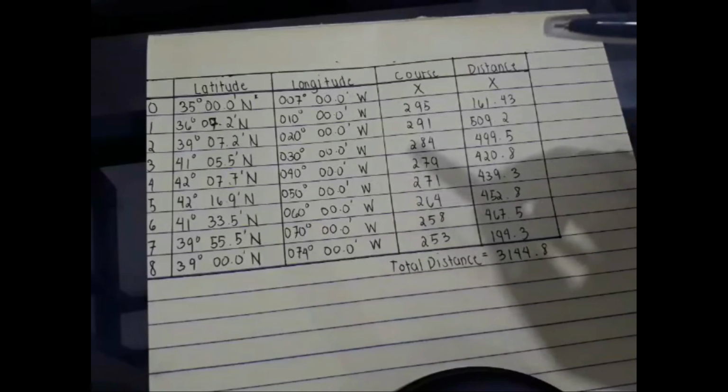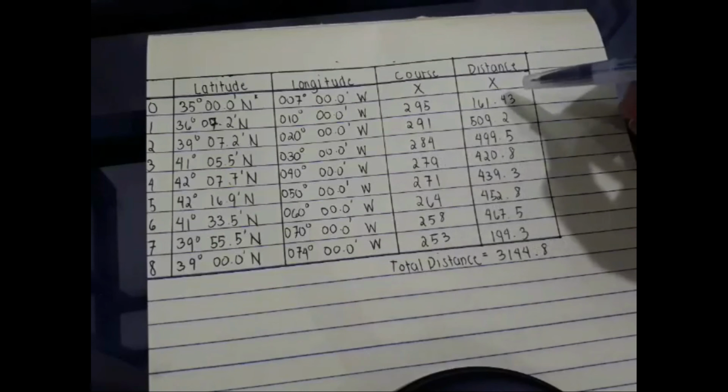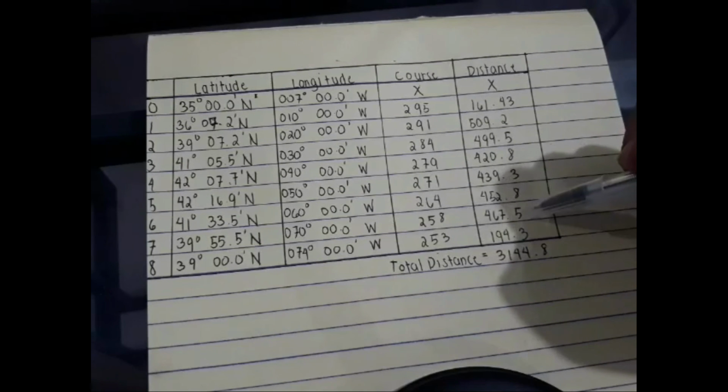So the last thing that we need to do is to get the total distance of the track. We are just going to add the distances: 161.43 plus 509.2 plus 499.5 plus 420.8 plus 439.3 plus 452.8 plus 467.5 and 194.3 is equal to 3144.8. So that's how you get the total distance, and that's all.